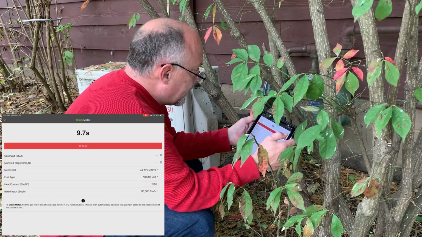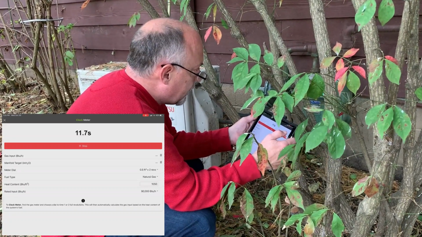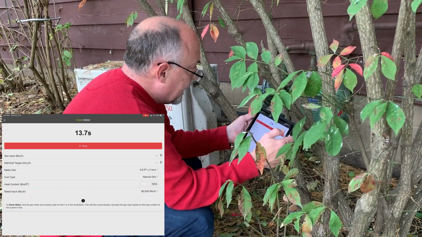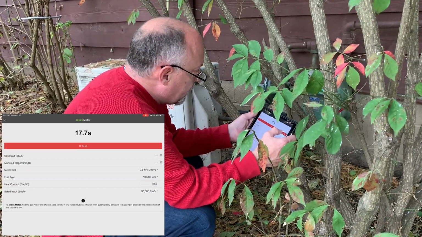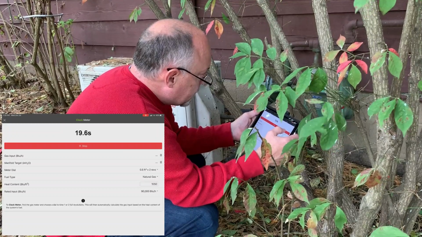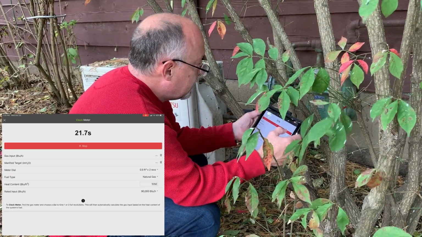I have the doors open in the house so I can make sure it doesn't shut off or go into modulation. And then you also want to make sure you don't have any other appliances operating. So I've made sure I don't. So there's the first sweep right there.